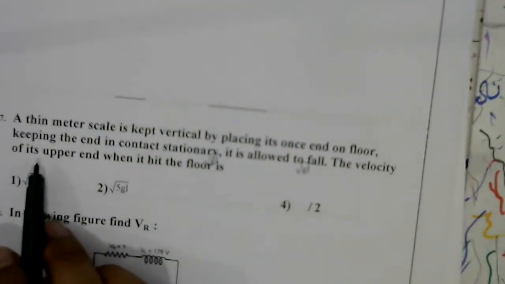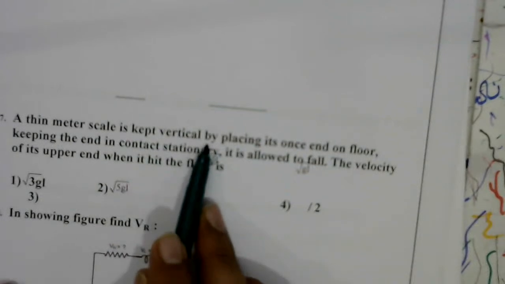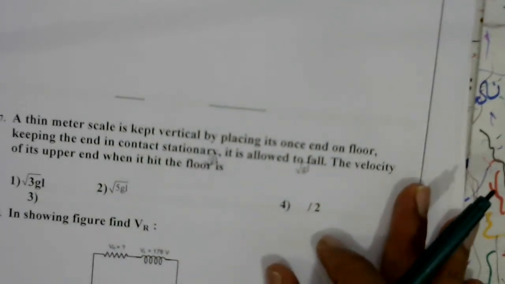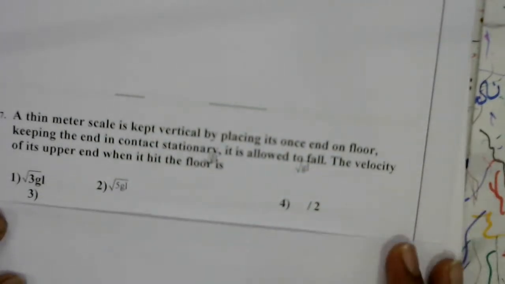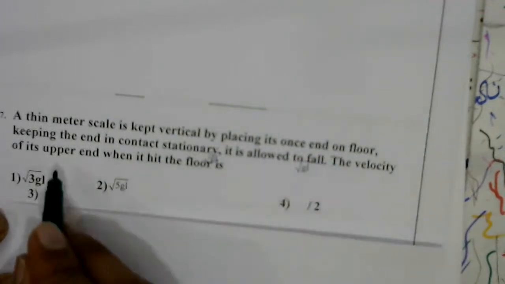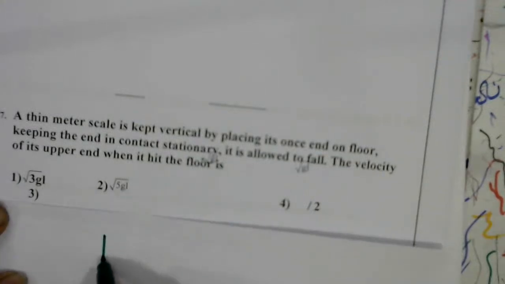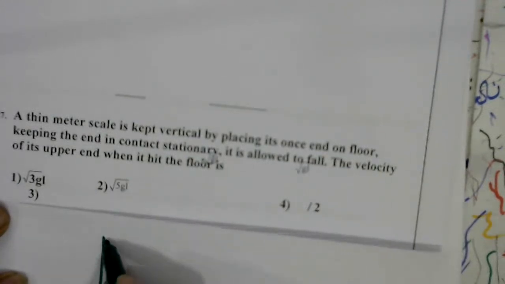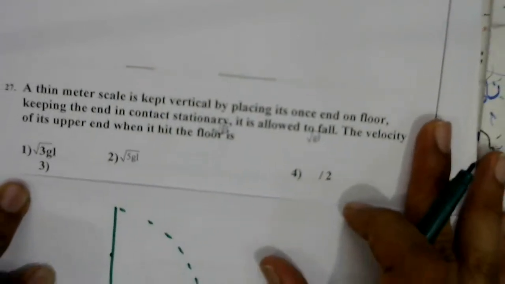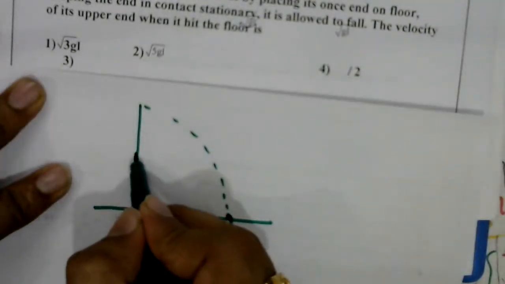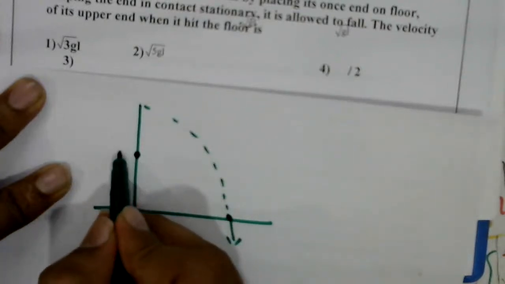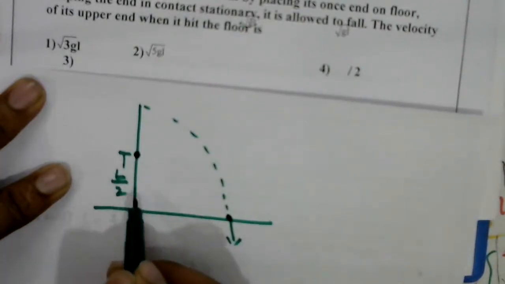Next one, question 27. A thin meter scale is kept vertically, placing one end on the plane, keeping the end in contact stationary. It is allowed to fall. Find the velocity of the upper end of the rod. The center of mass will be at this point, at L by 2.